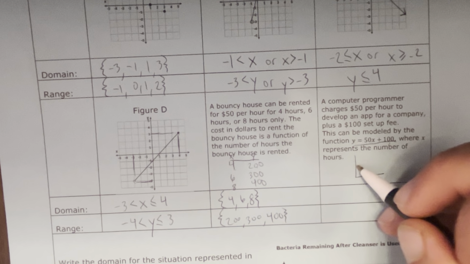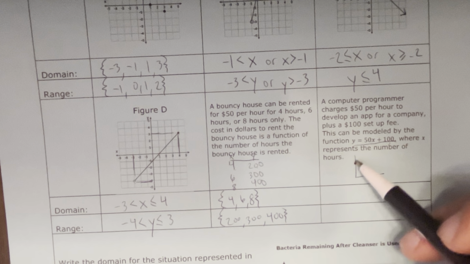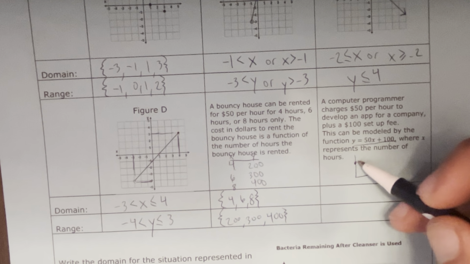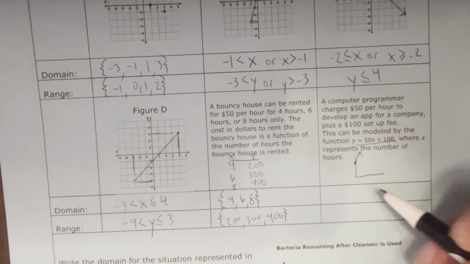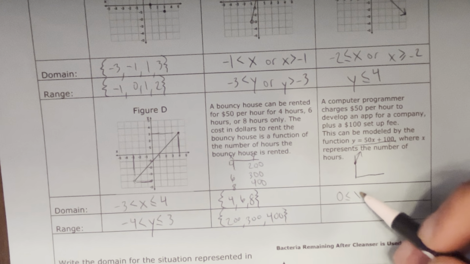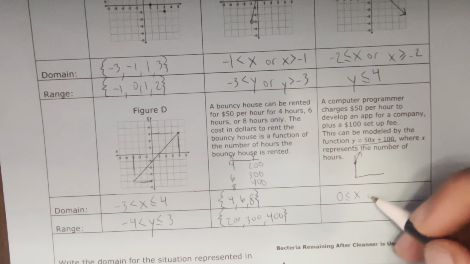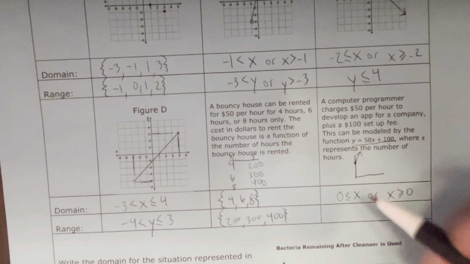The y-intercept is 100, and then it has a slope of 50, which means it's going to go up 50 over 1. So it's going to look something like that. And so it's going to be going up and to the right forever. So for the domain, the furthest left it goes is 0. It's closed, so it's going to have the equals. And then it's going to go to the right forever. So we could write it like that, or we could write it like that. Either way works. For the range, same thing.